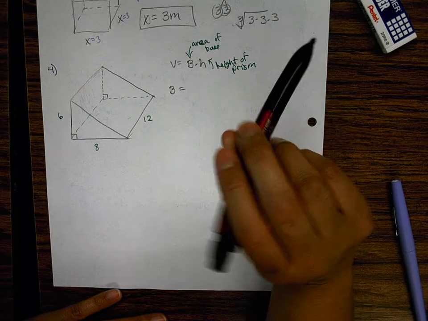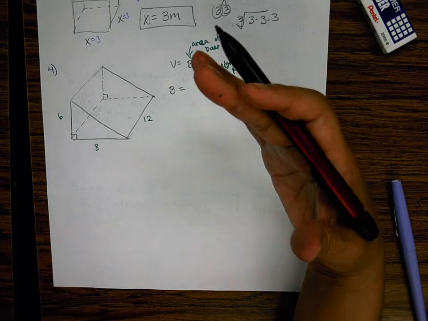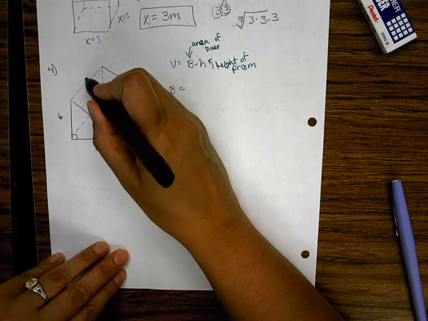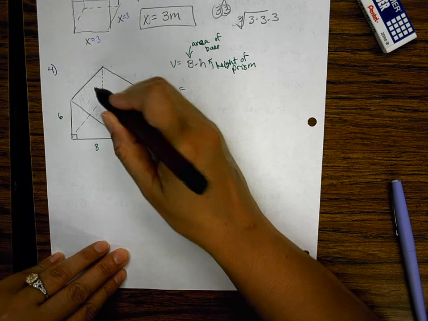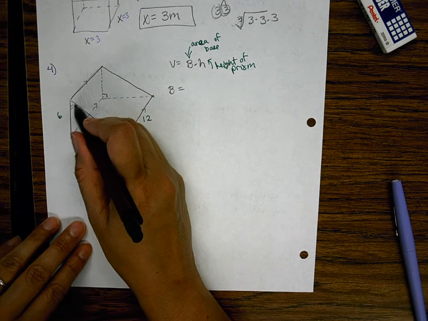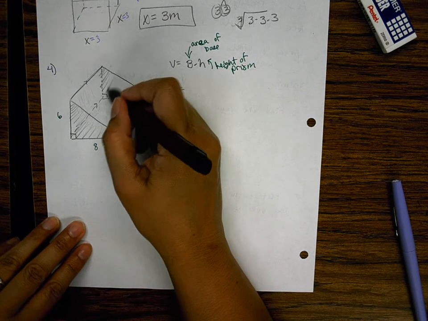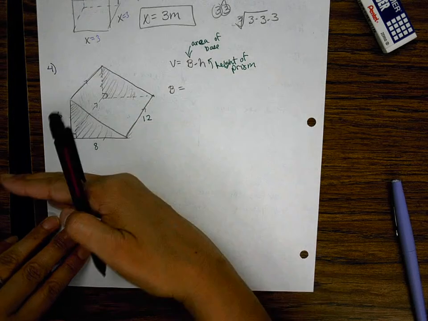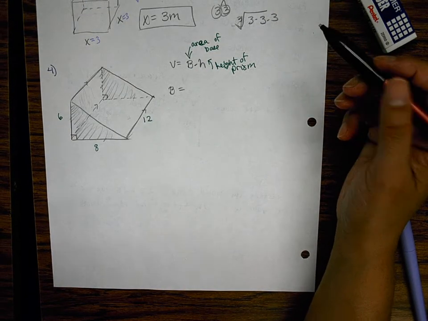The base is between, it's the sides that are parallel. Okay, so here, this line is here, that line is there. Can you see that those lines are parallel? So the base is this triangle here. There's a triangle, there's a triangle, and those two bases are parallel to each other.